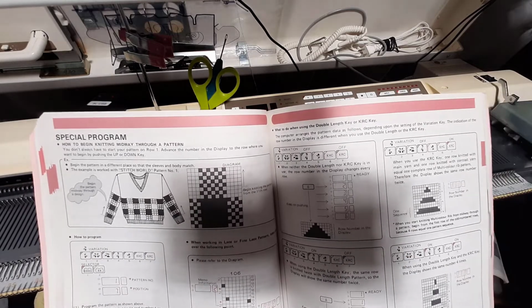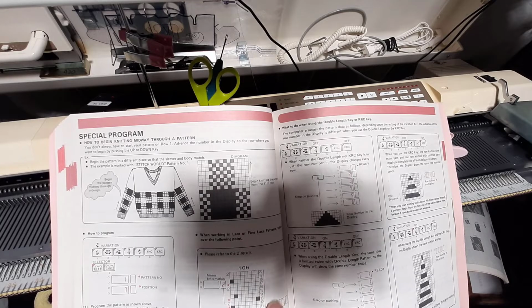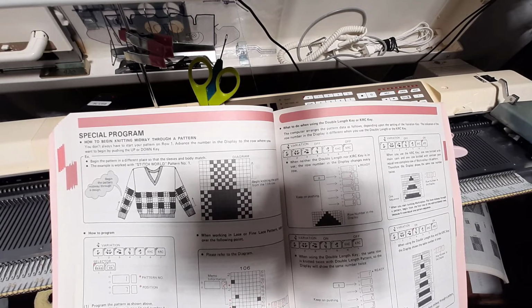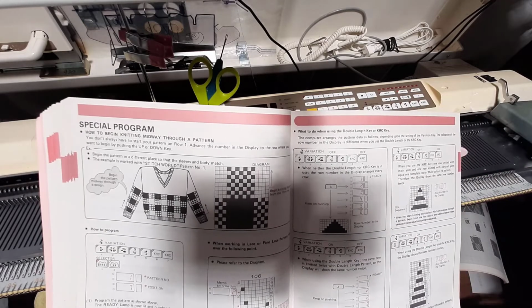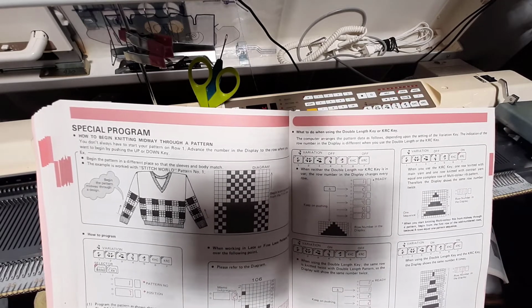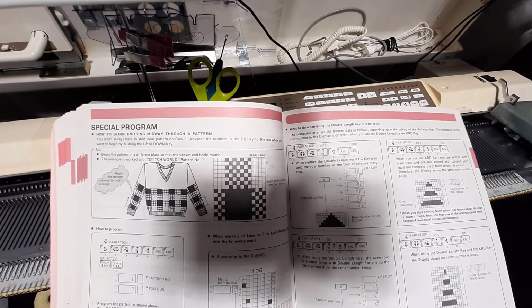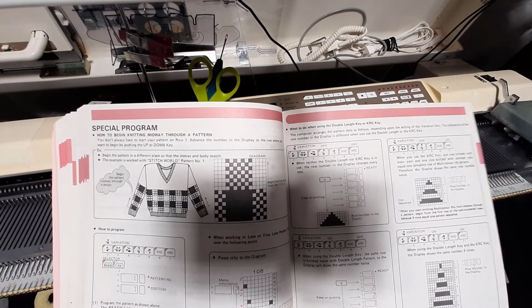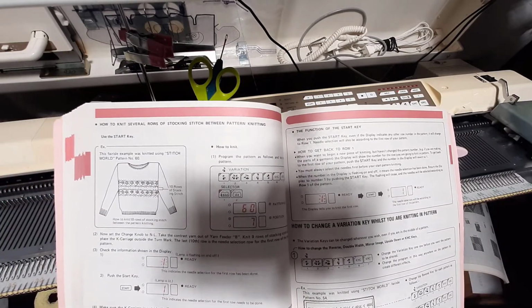When working lace or fine lace, take care over the following points. You have to be very careful about where the K carriage is used as opposed to the transfer carriage. This goes for the double length and KCR. If you're going to program your own pattern, be cognizant of your pattern, and this is why you use pattern sheets.